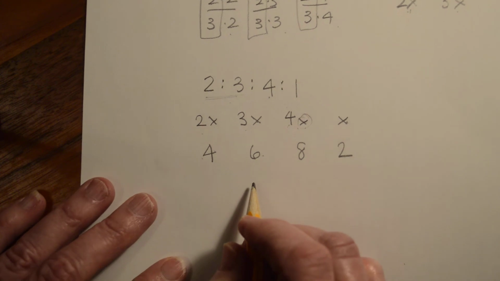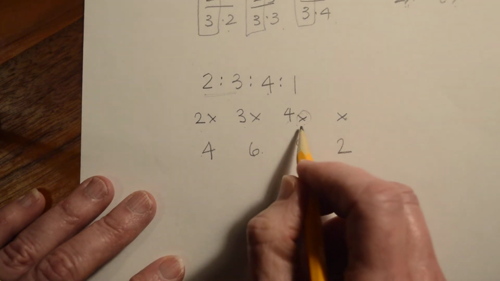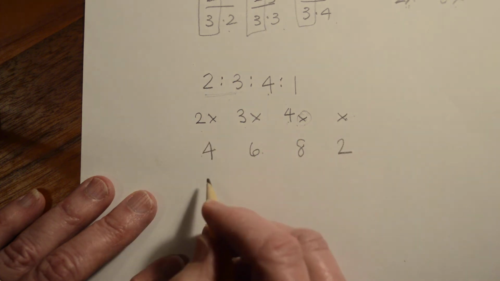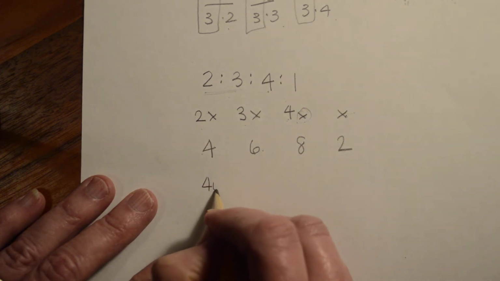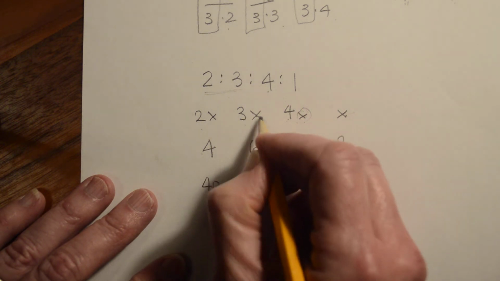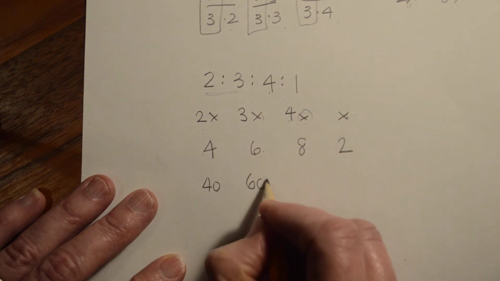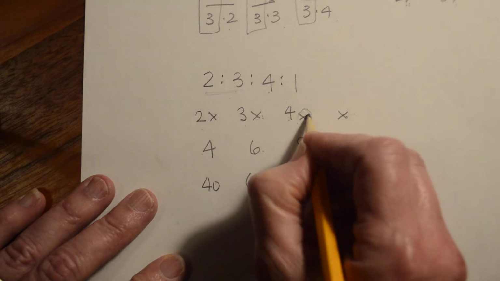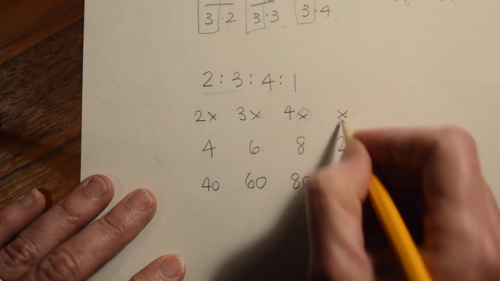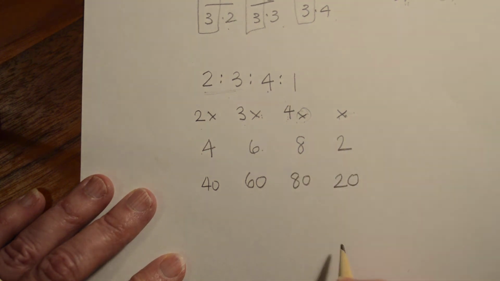Or if we were having a huge party and we wanted to make 20 servings of this, then we would do 2 times 20, which would be 40 cups of sugar. That is so much sugar. And then we would do 3 times 20, which would mean we would need 60 lemons, and 4 times 20, which would mean we would need 80 cups of water, and then 20 mint leaves.